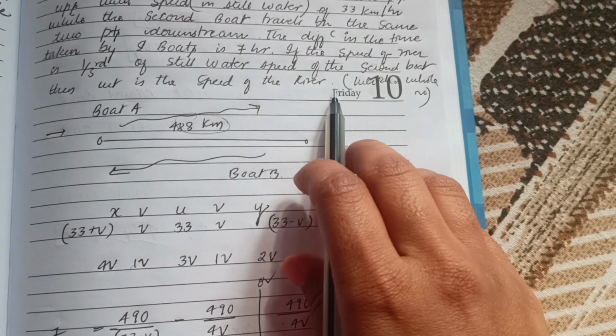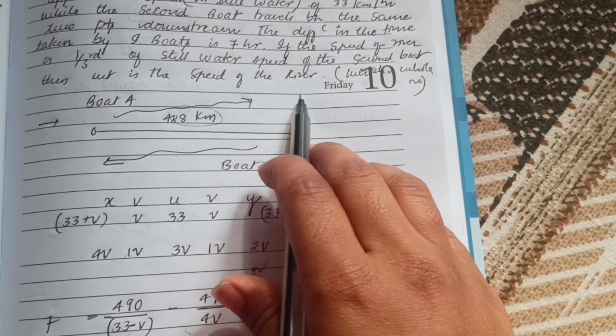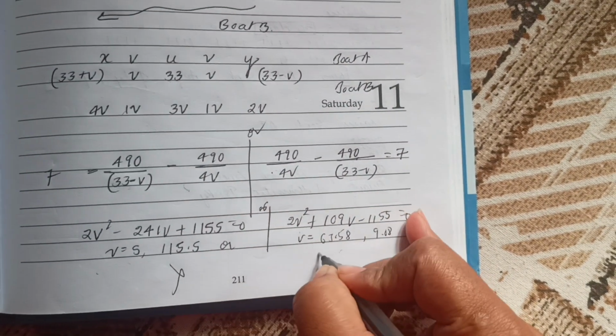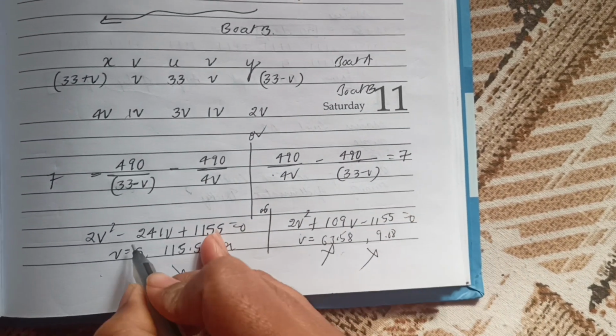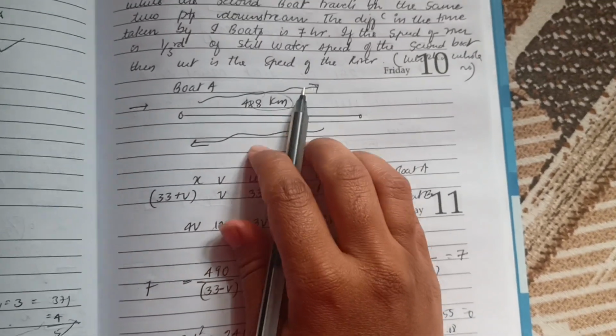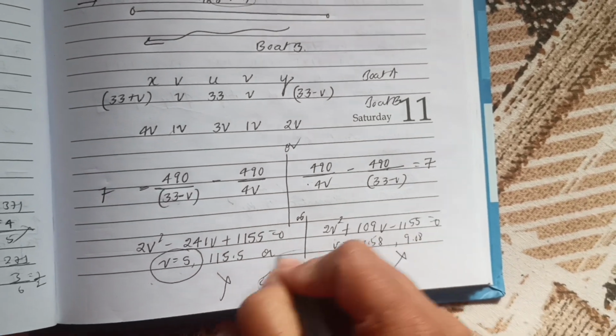Since in the question they have clearly mentioned that the speed of the river is a whole number only, this is decimal, this is also decimal, this is also decimal. So this is the only value which is a whole number. Therefore, the speed of the river will be 5 km/h.